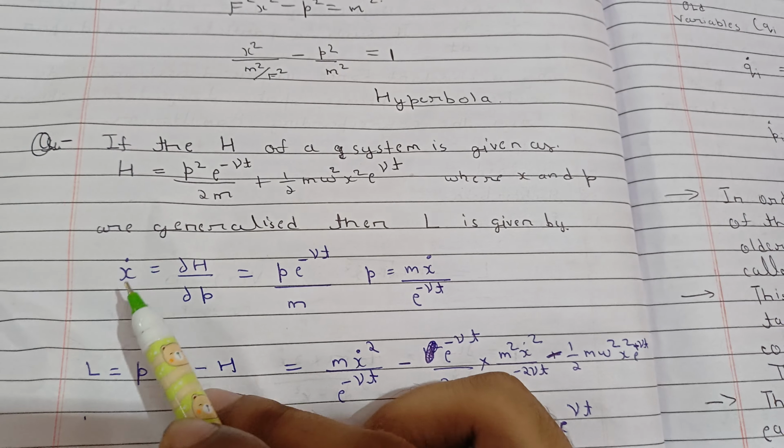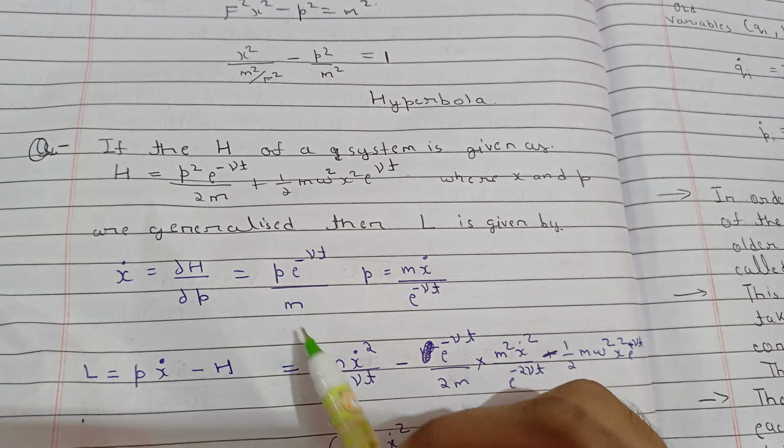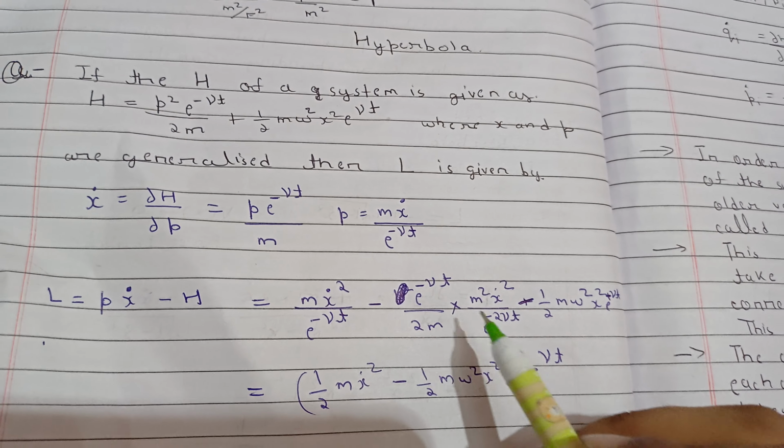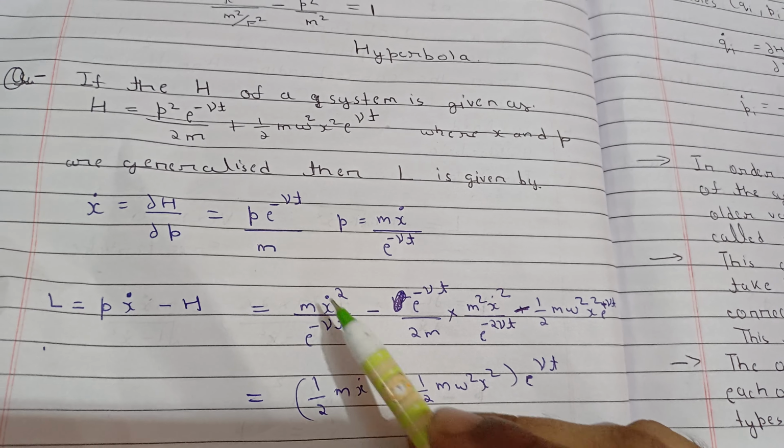So you will use the relation x dot equal del H by del p, which will give you this. Then you will find p in terms of x dot, p will be this. Now use the relation L equal to p x dot minus H. So in place of p you will write this value, and the Hamiltonian from here. Now this will give you this. In place of p here also you will use m x dot divided by exponential minus nu t. Now you solve this, you will get again this value with half value.